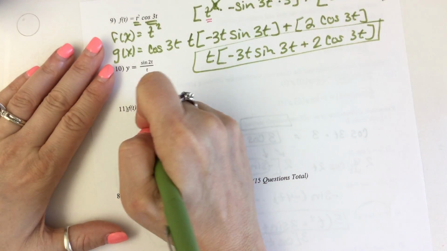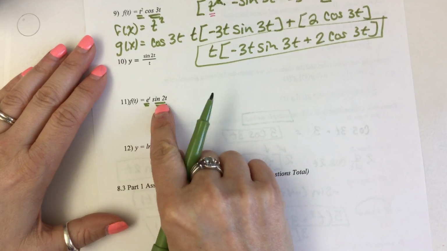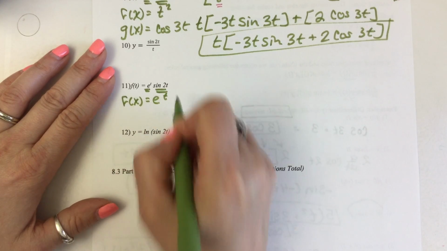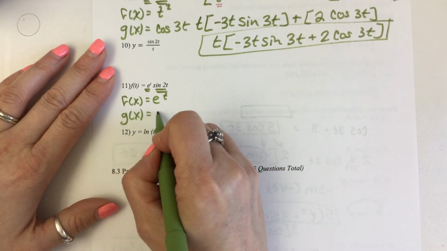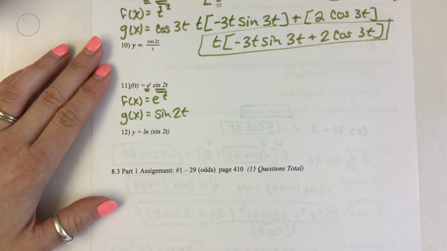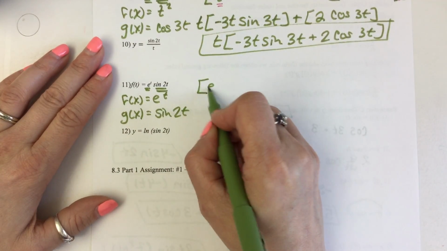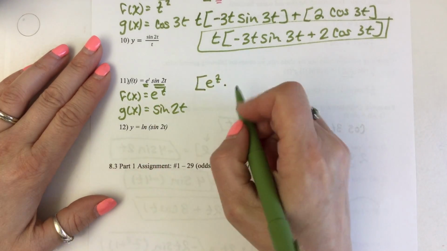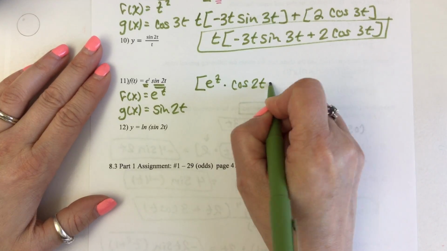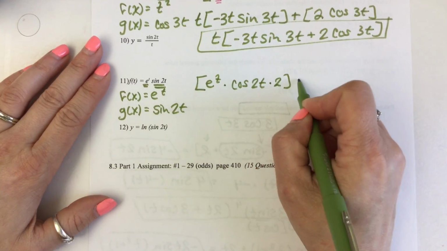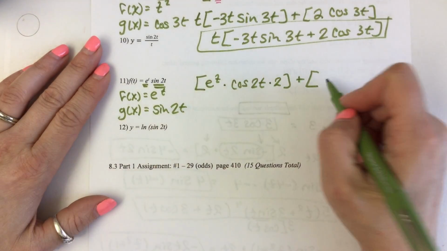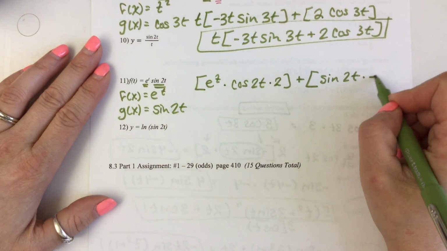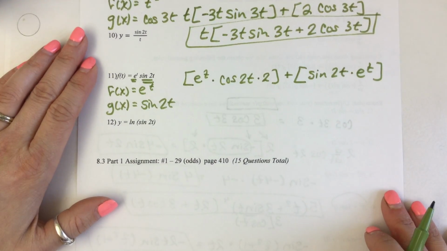This is going to be the product rule because I'm multiplying two things together that both have a variable. F of x is e to the power of t. G of x is the sine of 2t. Product rule, keep the first term the same times the derivative of the second term. The derivative of a sine is a cosine of 2t times the derivative of 2t, that's a 2. Plus, keep the second term the same, sine of 2t times the derivative of the first term. Well, the derivative of e to the t is e to the t.